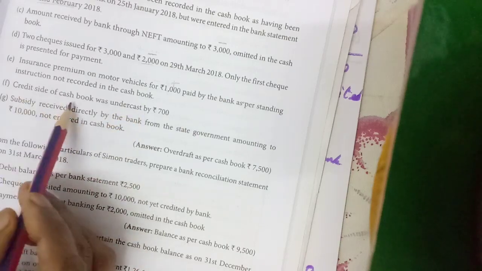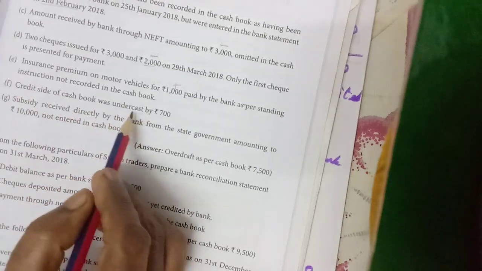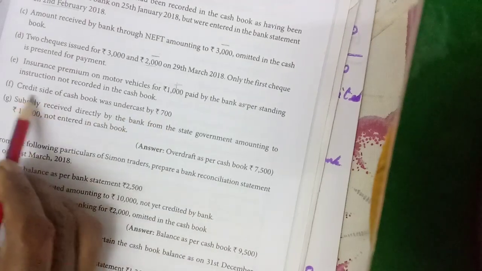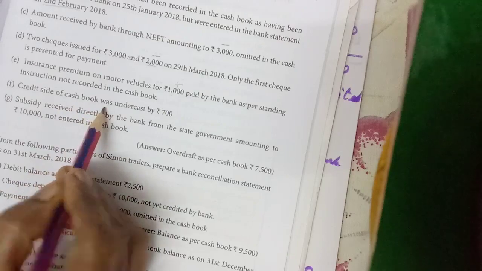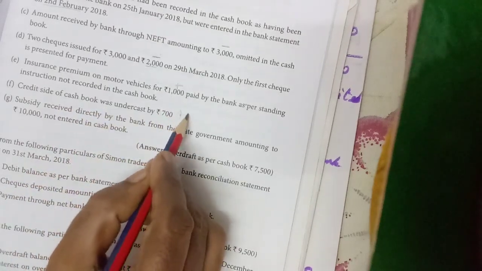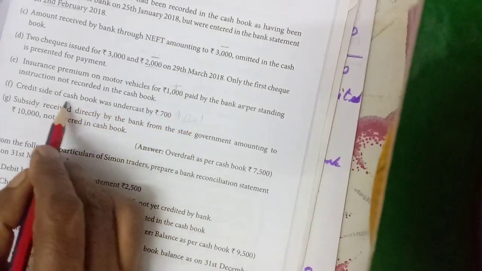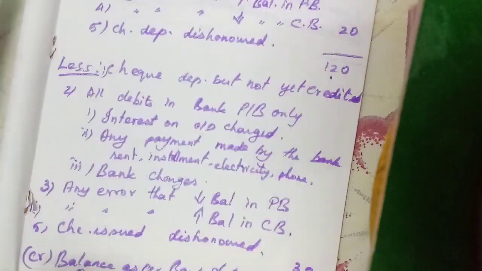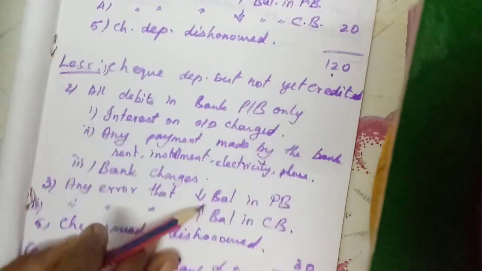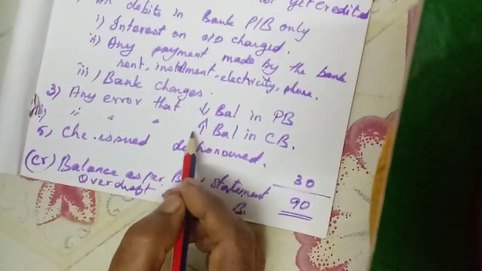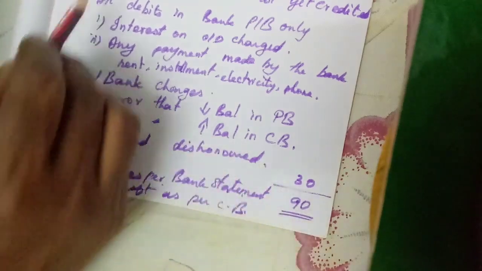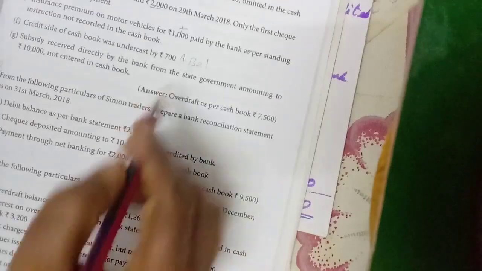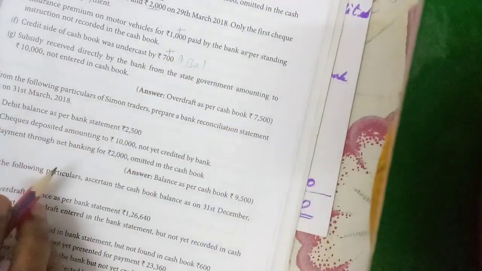Cash book undercast means credit side of the cash book was less. Credit side less means it will show more balance in the cash book. Any error that increases the balance in cash book, we will deduct less. So here we need to add.